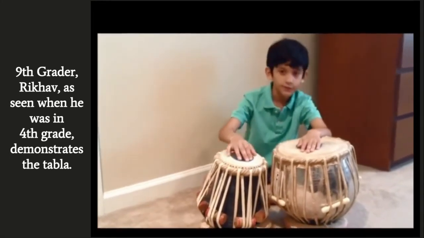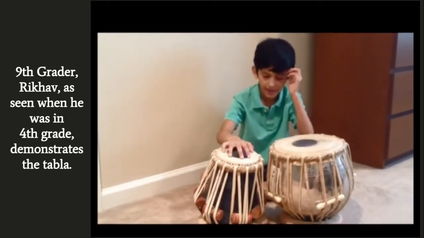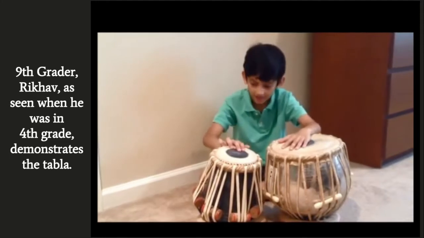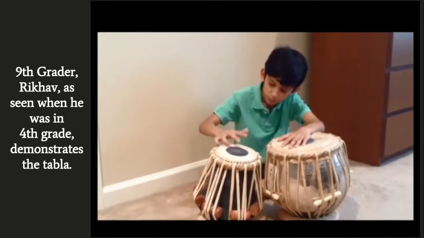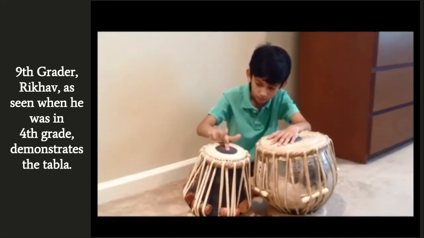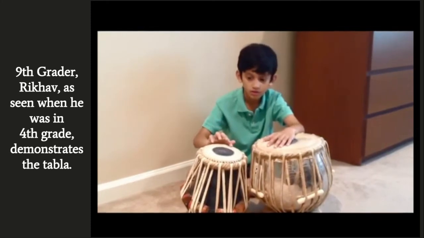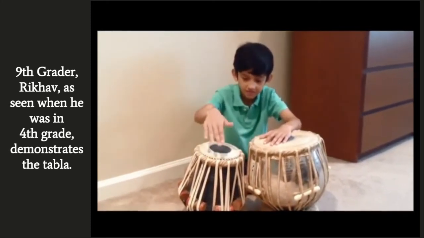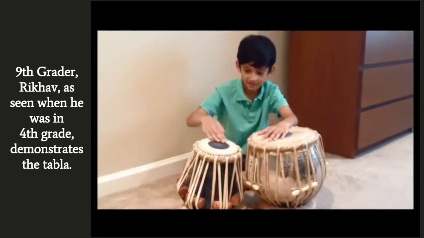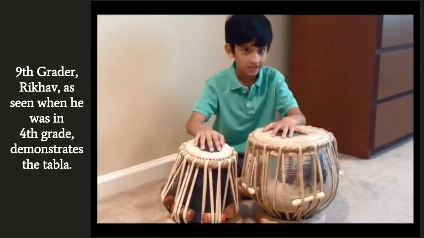And the right-hand drum over here, we have the daya, or the treble drum. And this is what it can sound like. Na, din, din, na. Titta, titta. Tira, tira. And kak. When I use both hands together, I can make sounds like this.